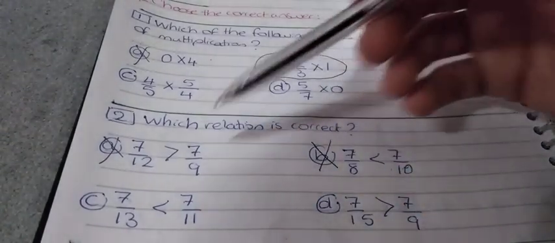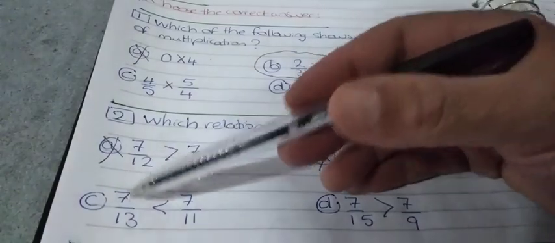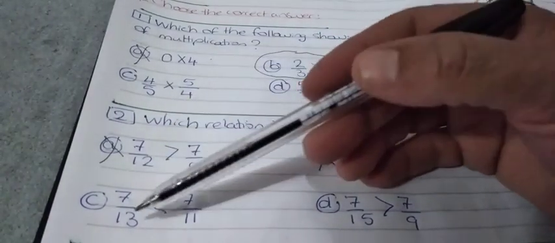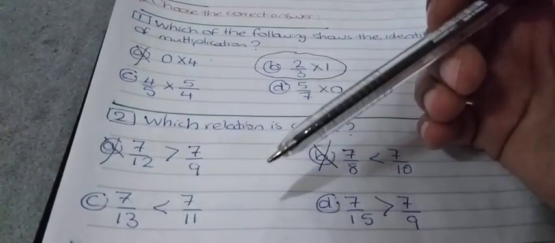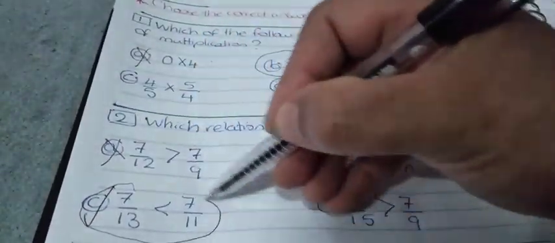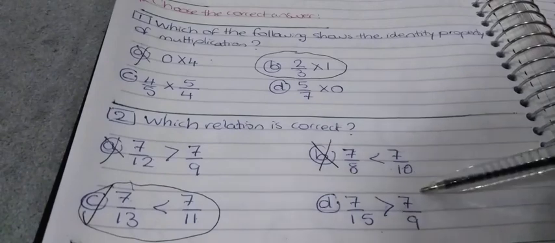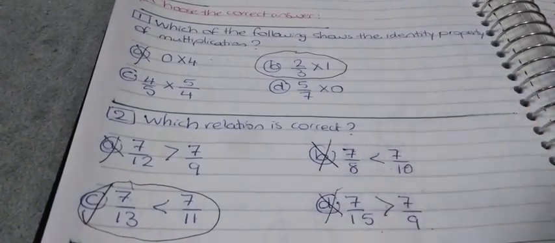7 over 13 is less than 7 over 11. Here the 7 in the numerator is equal, and the denominators are 13 and 11. So 13 is more than 11, so 7 over 11 is more than 7 over 13. So this one is right. 7 over 15 is more than 7 over 9. It's wrong because 15 is more than 9.